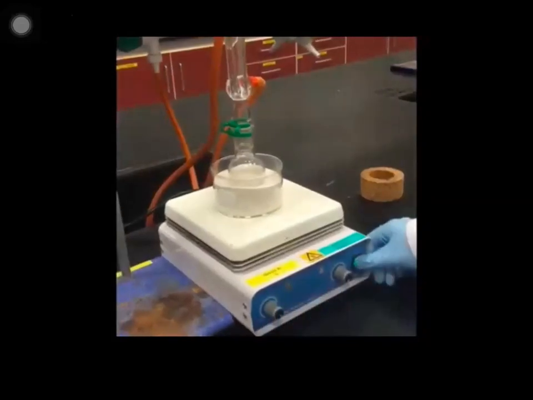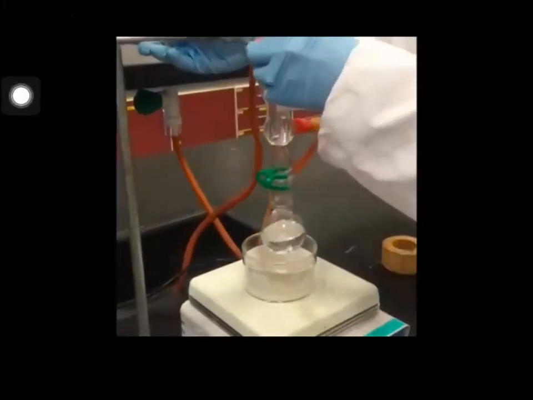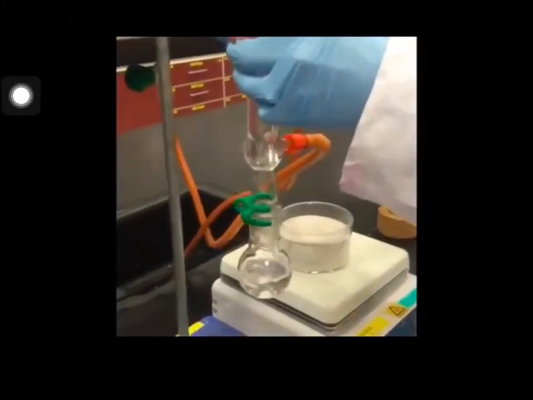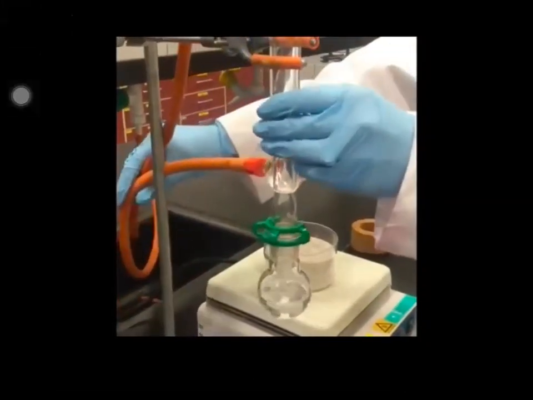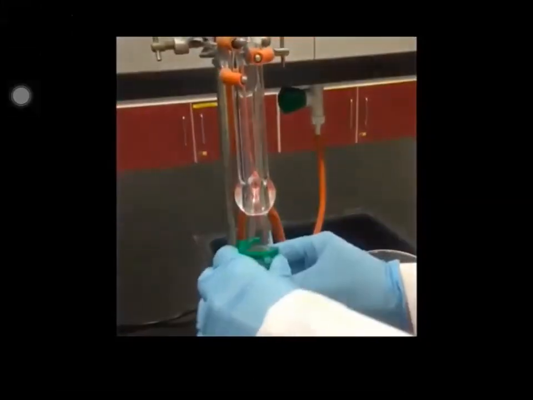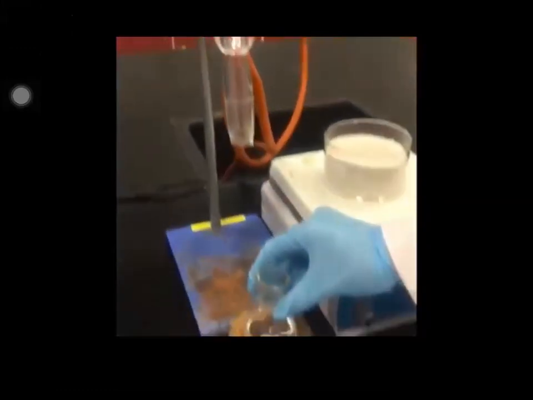When the reaction is finished, turn off your heating mantle. Using the clamp, raise your condenser and round bottom flask out of the sandbag. Let the round bottom flask cool down before touching it. Once cooled, remove the round bottom flask from the condenser and always remember to turn off the heat.